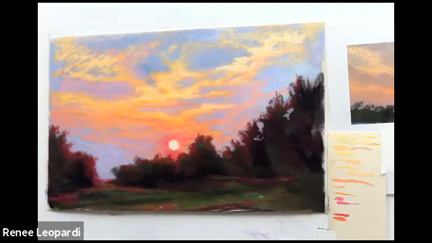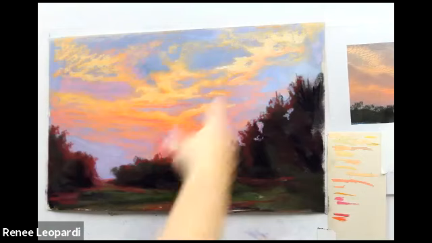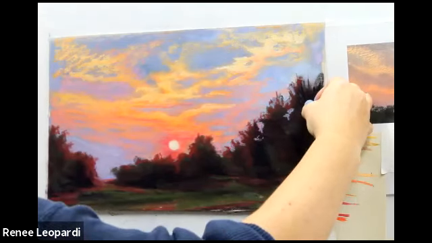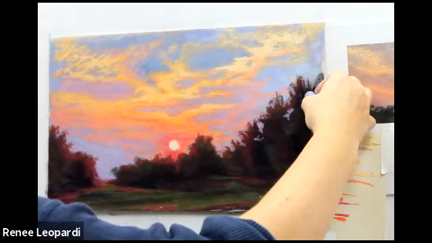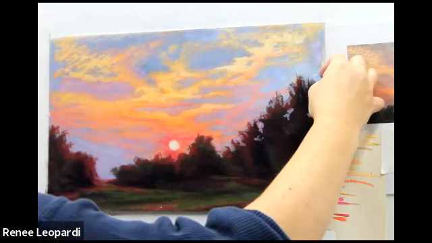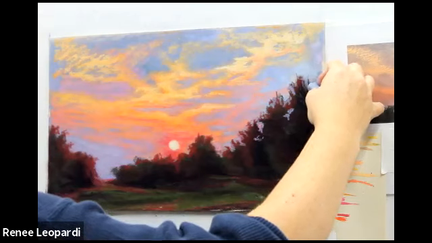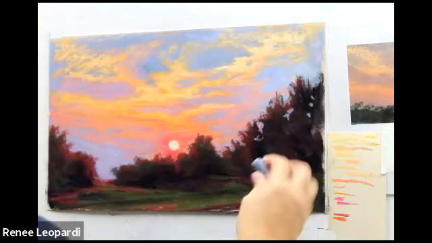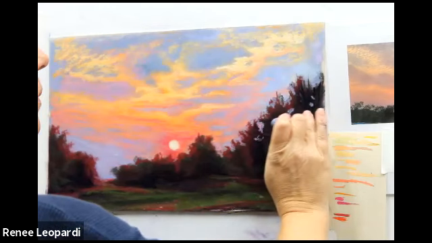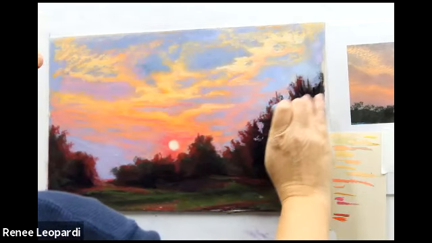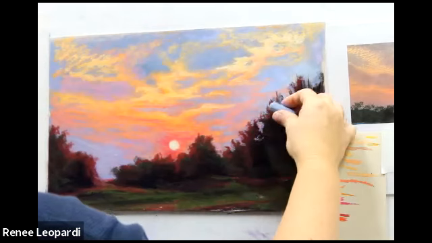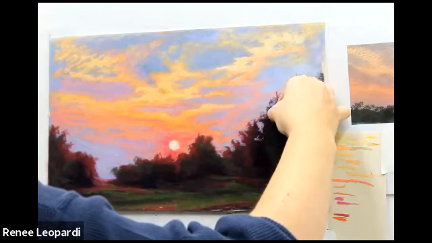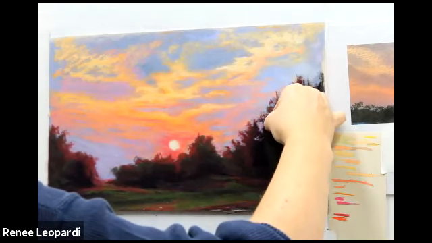So I'm just kind of shaping the trees a little bit. This takes a few steps when we're shaping the sky holes and making patterns. It takes multiple layers of color to get the sky holes to be natural, especially in a sunrise or sunset, because there are so many colors in so many locations.